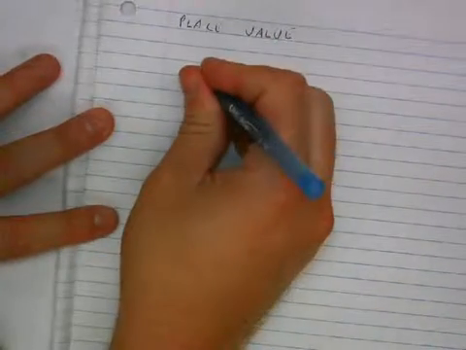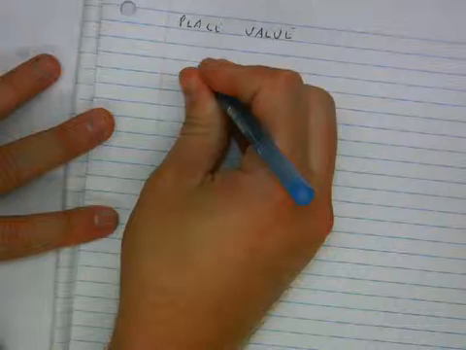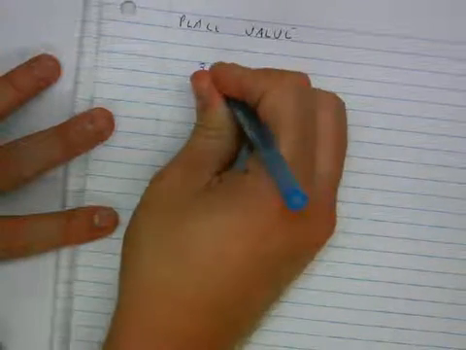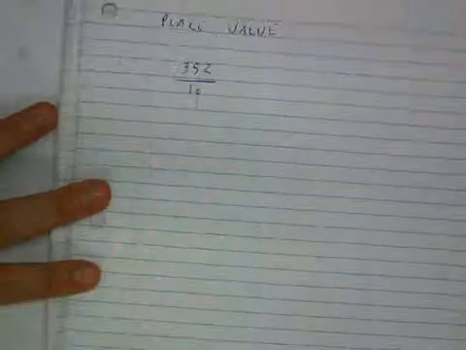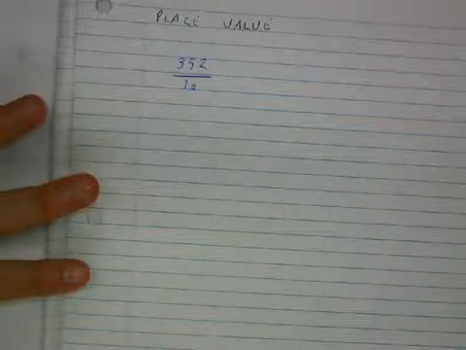So let's say we had 352 over 10. So if we had 352 over 10, there's two ways we can approach this problem. The first way we can approach this problem is to look at our place value chart.